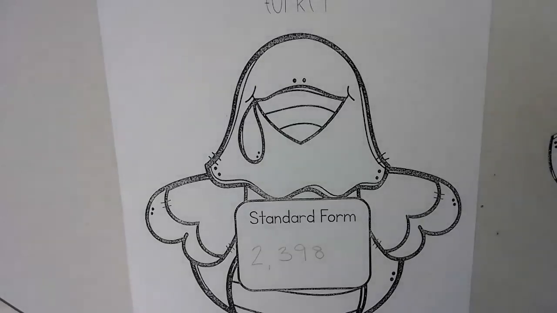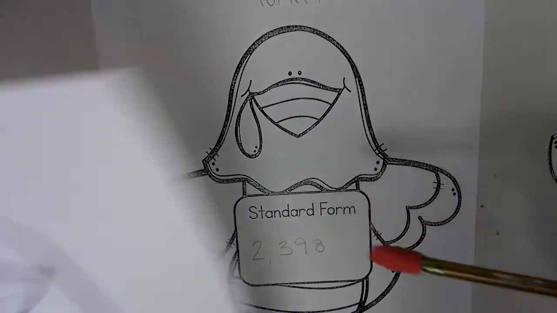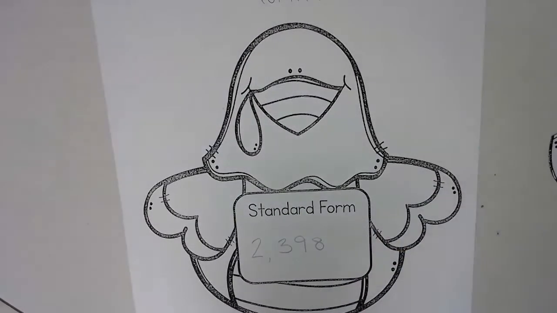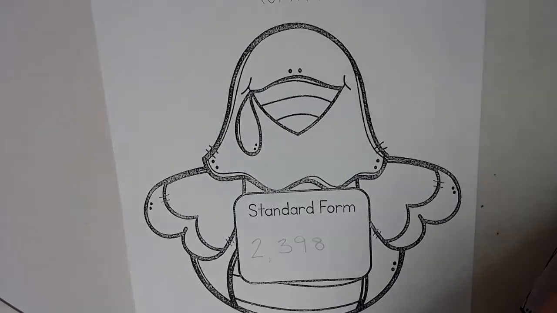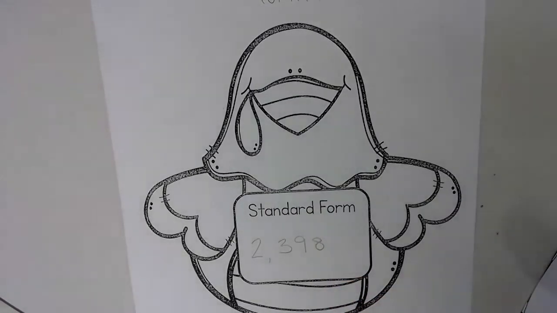All right, guys, to do your place value turkey, you're going to need to look at the number on your turkey. Your number is different than my number, but I'm going to show you how to do it using my number, and then you can use these strategies on your turkey. So I've already cut out my feathers. You can either follow along with your feathers on the paper, or you can pause and cut them out.